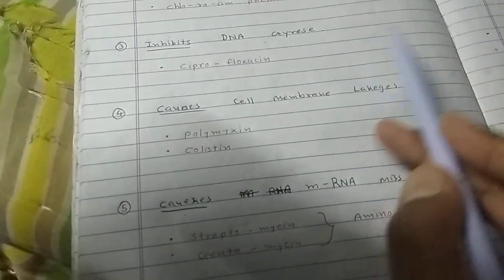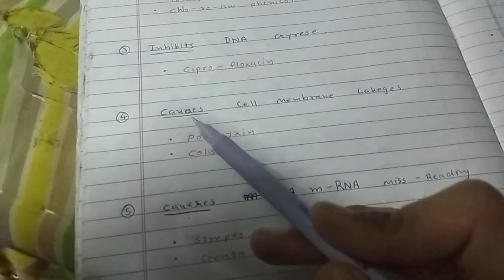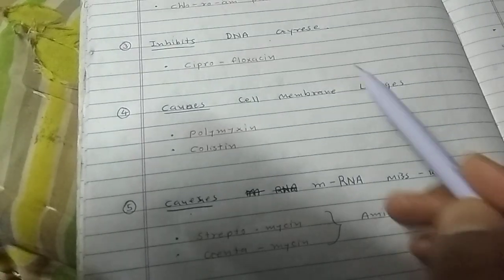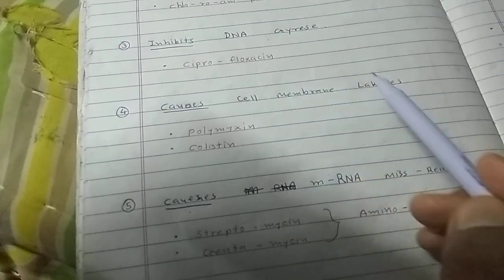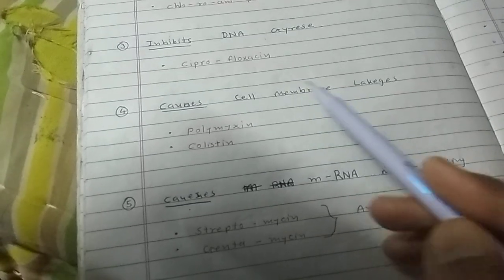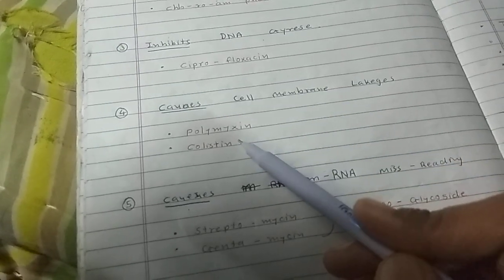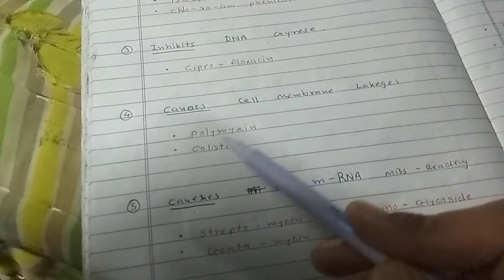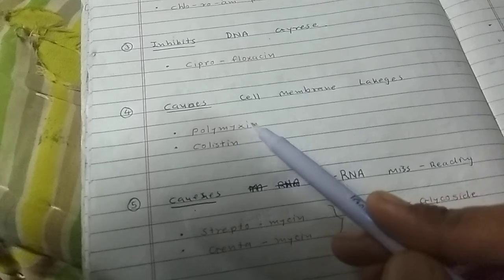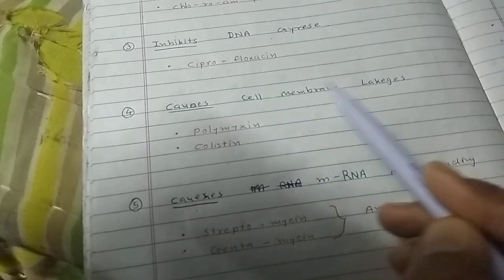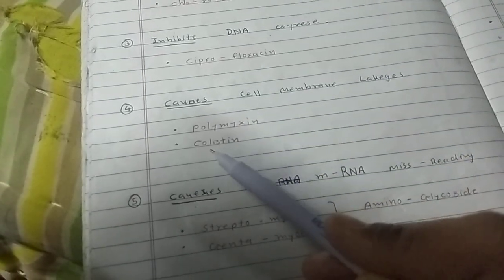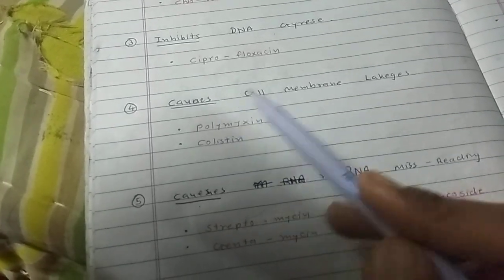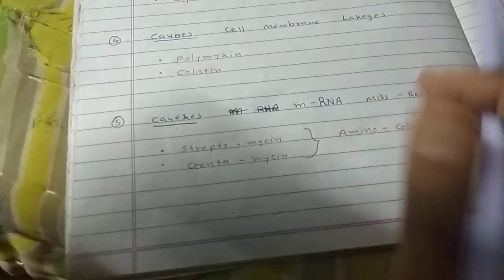The fourth class is one that causes cell membrane leakage. The bacteria have a cell membrane, and this drug causes the cell membrane to leak. Whenever we give polymyxin, it causes cell membrane leakage. Also colistin causes cell membrane leakage.